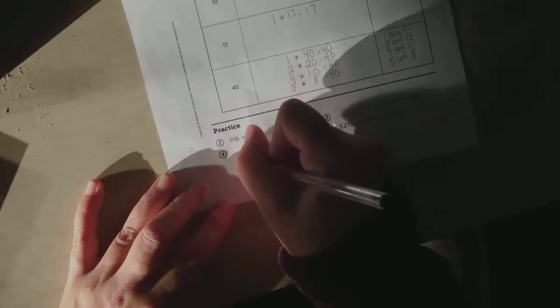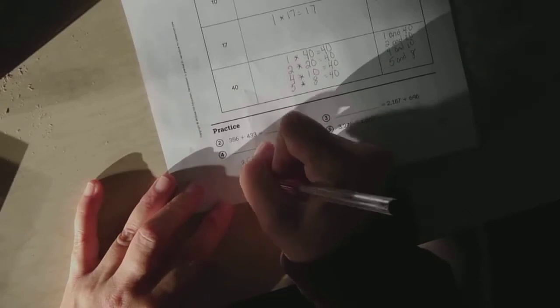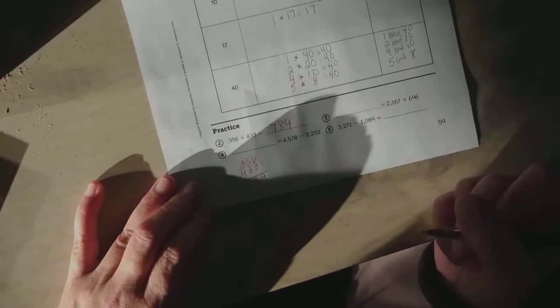356 plus 433. Okay, so in order to do this, I'm going to rewrite these numbers in columns to do our standard algorithm. 356 plus 433. Okay, so 6 plus 3 is 9, 5 plus 3 is 8, and 4 plus 3 is 7. That was a pretty easy one. No borrowing or carrying or trading or any of that stuff.